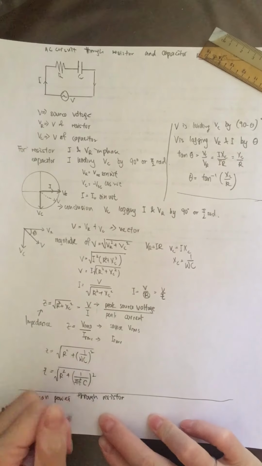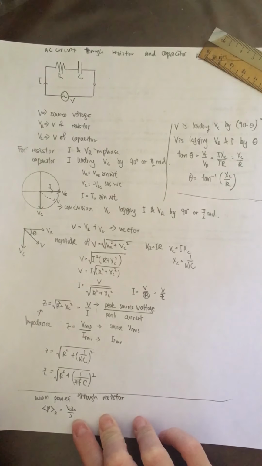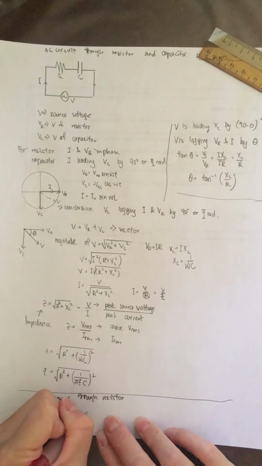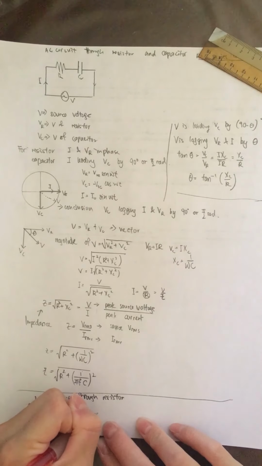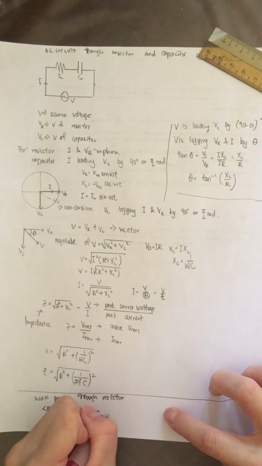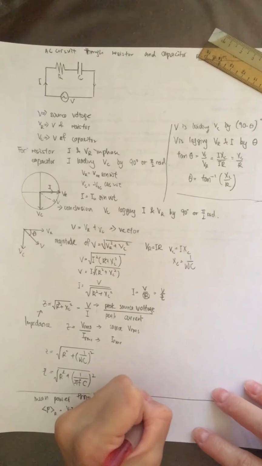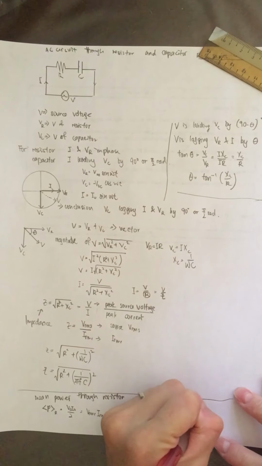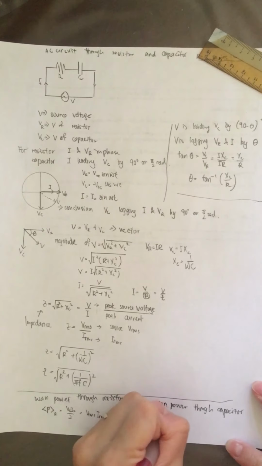For your resistor it is V0 I0 per 2, or V r.m.s times your I r.m.s, or I r.m.s square R. Well, your mean power across your capacitor will be equal to 0.